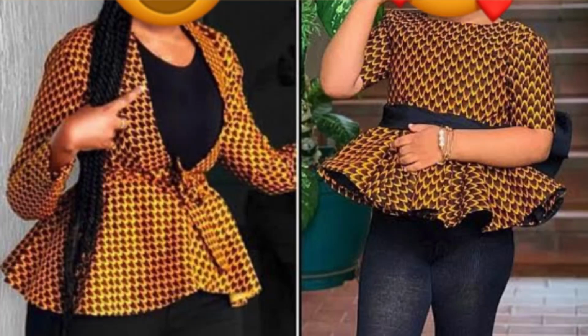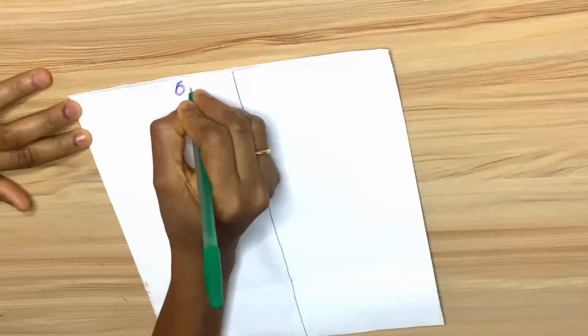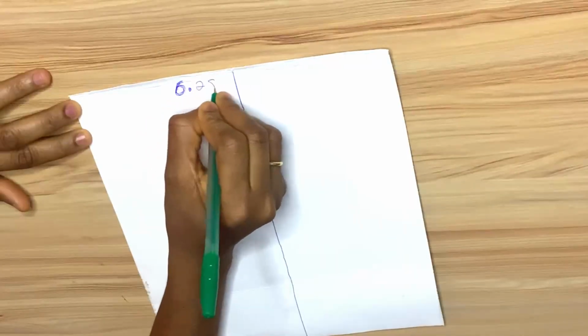Okay, let's start. Now we are going to cut a round flare of what? Of a blouse. The formula we are going to use is the 6.28 formula. This is the constant, the 6.28 formula.